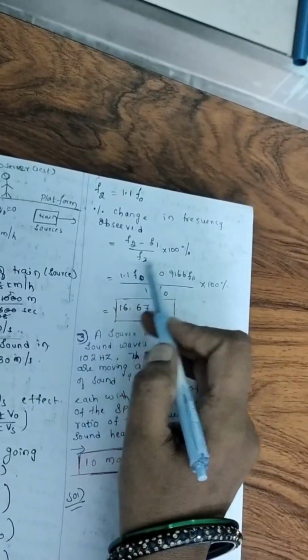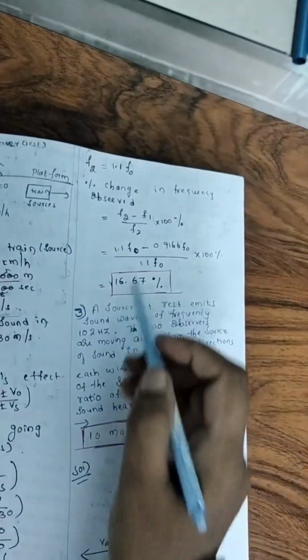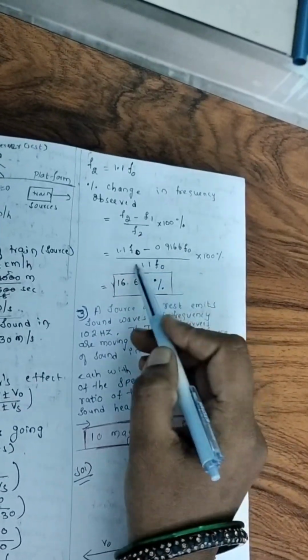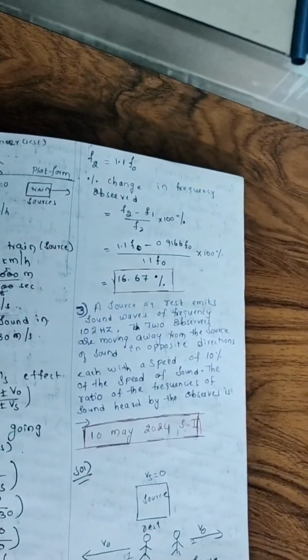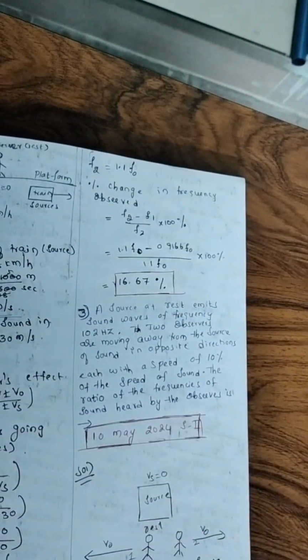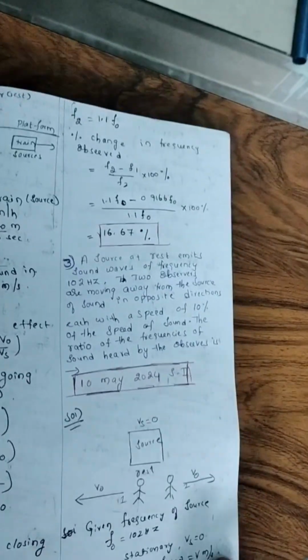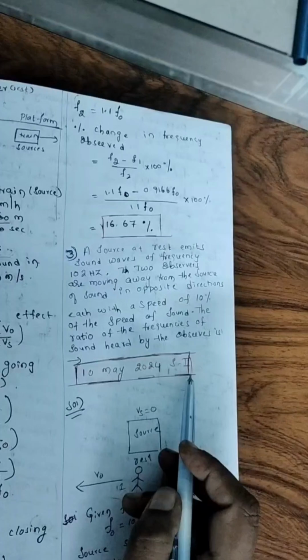Now how will we write the percentage change in frequency observed? F2 minus F1 by F2 into 100. Alright? So that is 1.1 F naught minus 0.9166 F naught by 1.1 F naught into 100. Now if you solve it, you will get 16.67 percent.